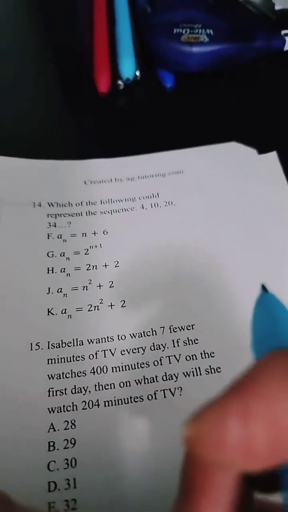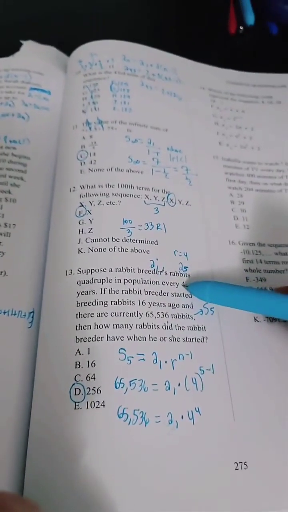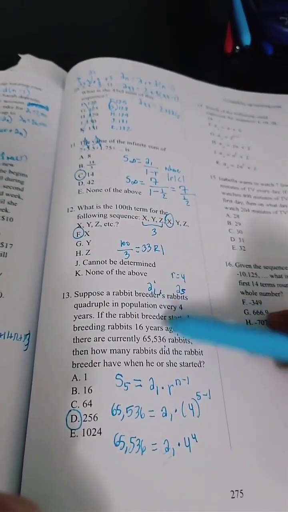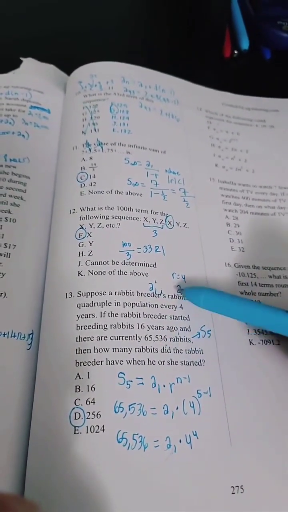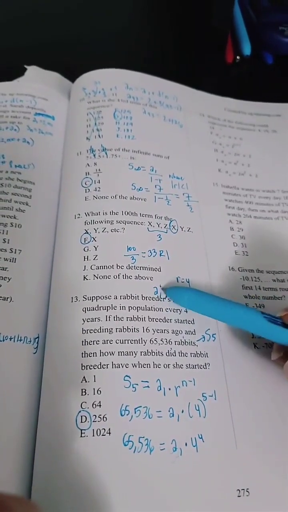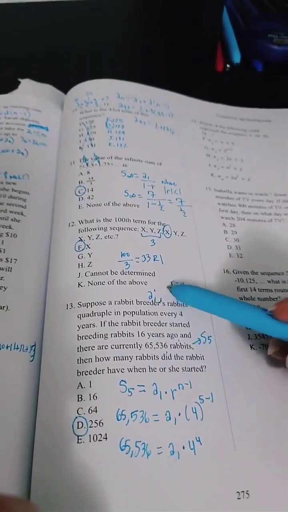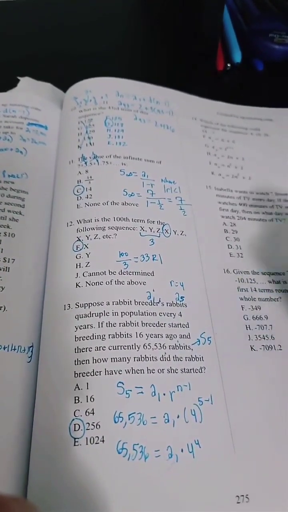So then, where did you get the 5? Because it says that every 4 years it's quadrupling, so you had to start with a first term, A of 1, and then that means that to get to 16 years, you had to have 4 groups of 4. So you were multiplying by 4 different times after the first term. So that would get you to A of 5, the 5th number in the list.